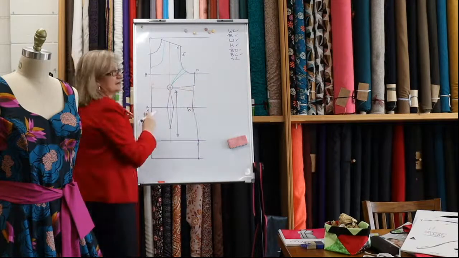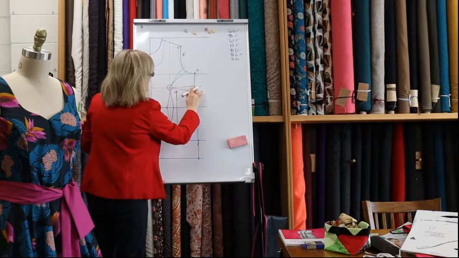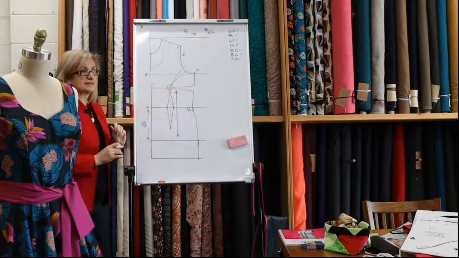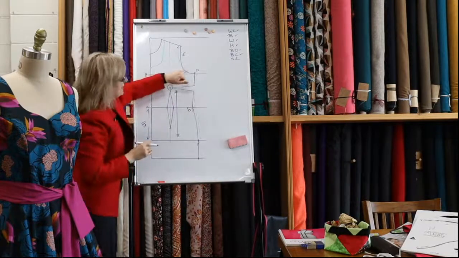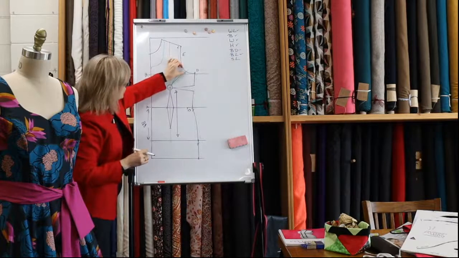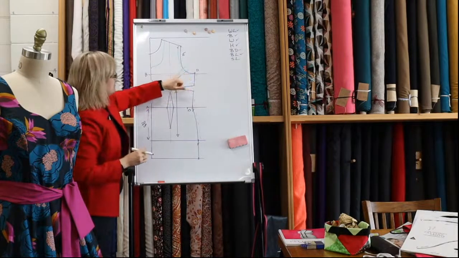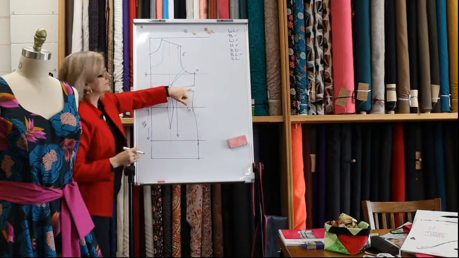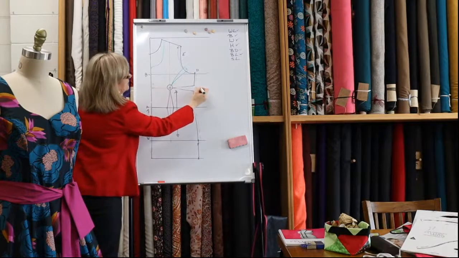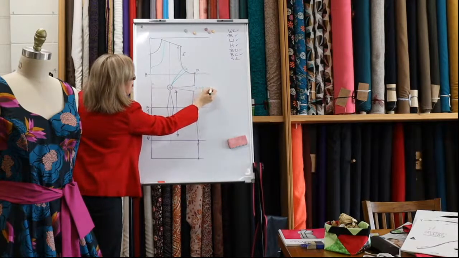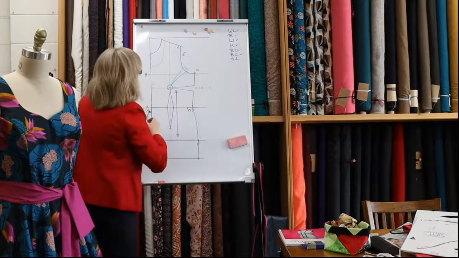And the way you do it is you cut open the bust dart, and you close the dart in the armhole. And when you close that dart, the bust dart automatically opens up. So the value of that dart's gone into there. So if this was 2 centimetres and this was 3, that dart in the end will now be 5 centimetres.